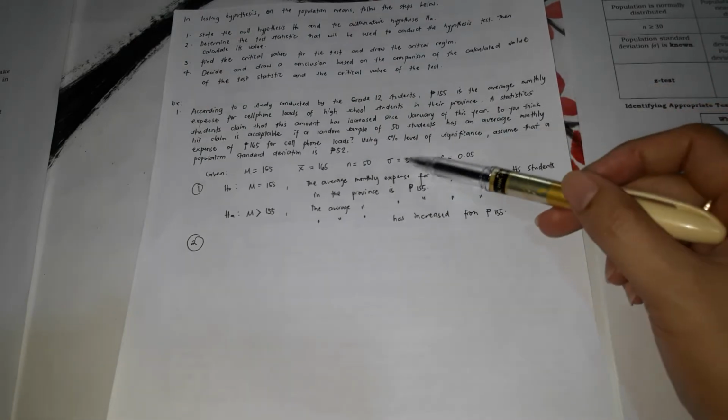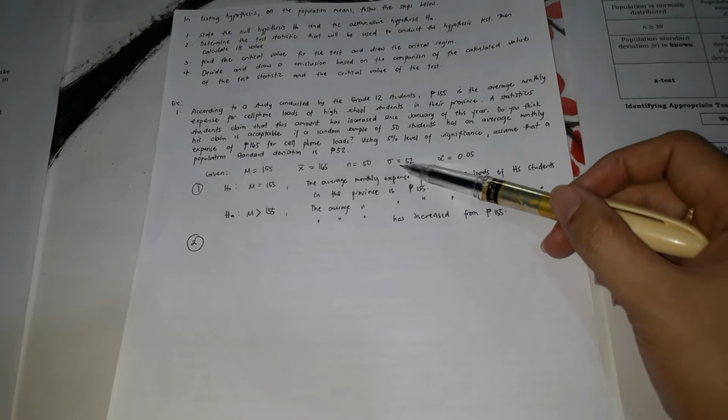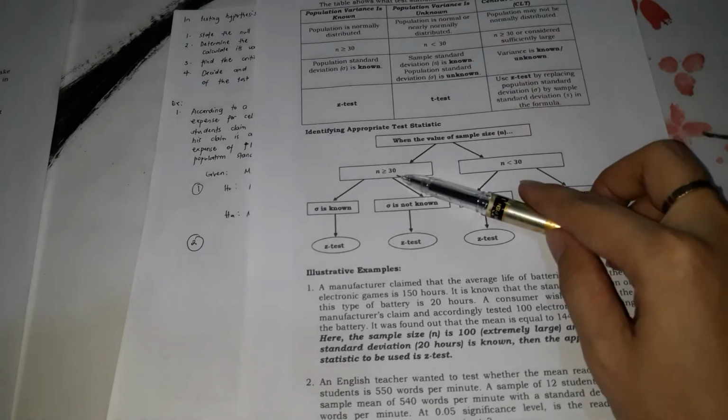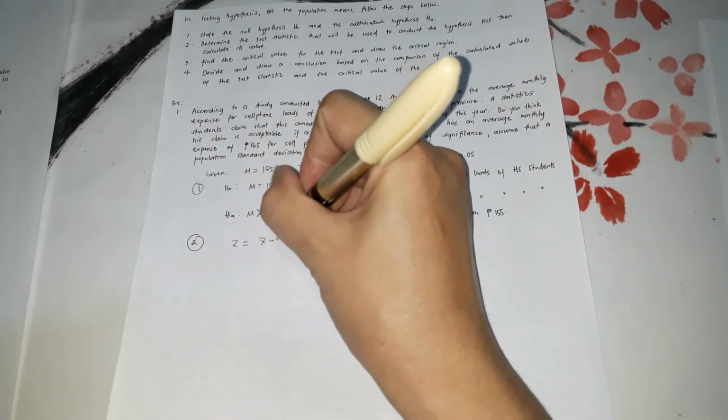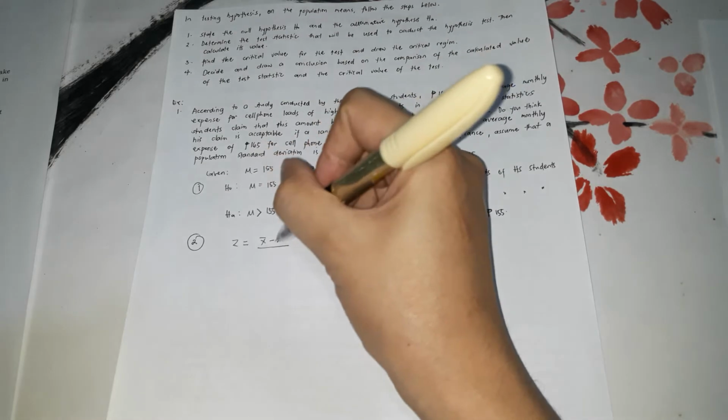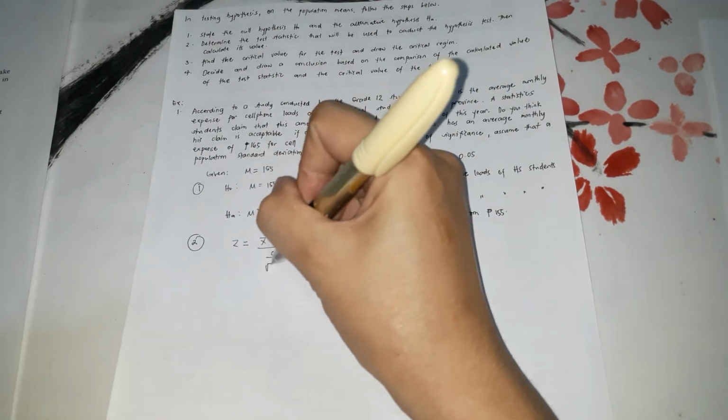So for this one, is it known or unknown? We know that the standard deviation is known kasi alam natin na ang standard deviation is 52. Tapos it's greater than 30. So pag greater than 30, it's automatically z-test. And the formula for z-test is this one: Z is equal to the sample mean minus the population mean, over the standard deviation divided by the square root of n.